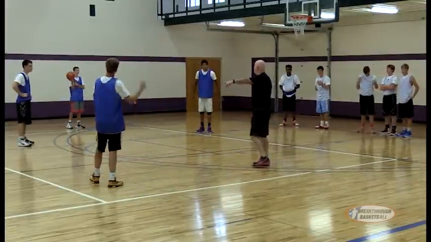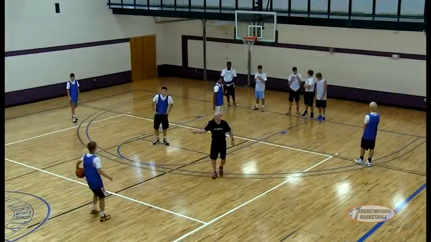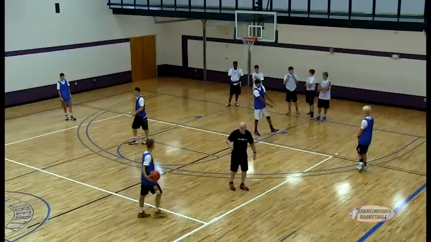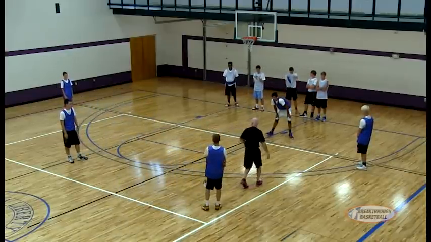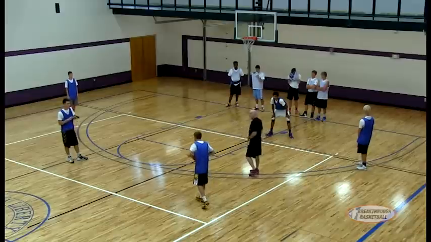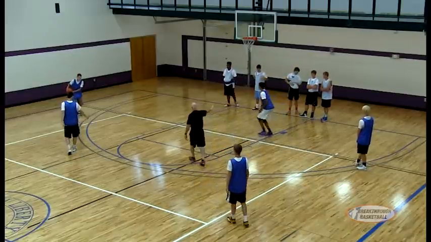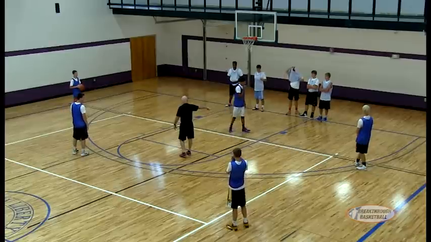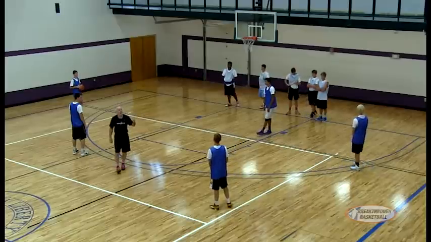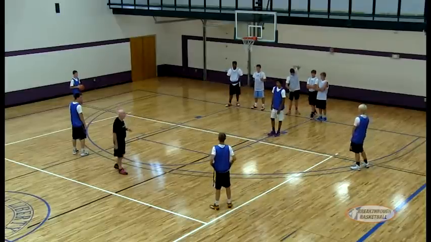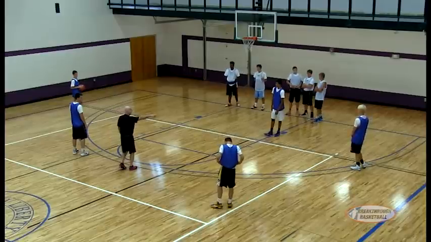Let's take this situation again. Ball's here. Okay? We have a strong side threat, post threat, weak side threat, reversal. We reverse the ball here. We go here. Stay. Okay? It doesn't matter to me who it is or how you get there. Ball is here. We need a strong side threat. We have a weak side threat.